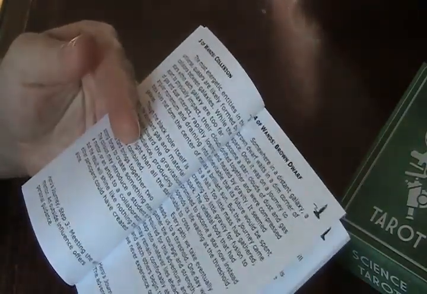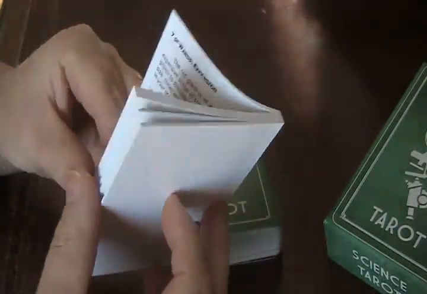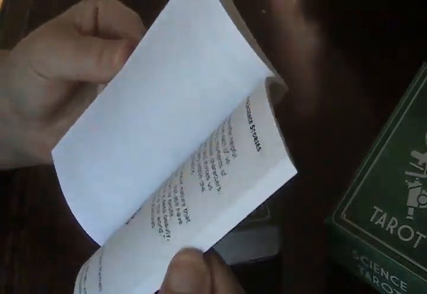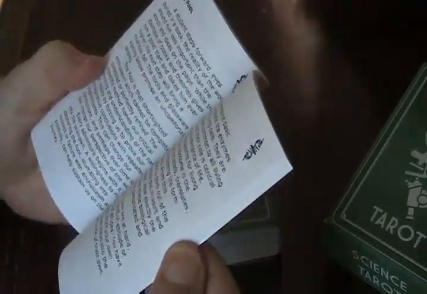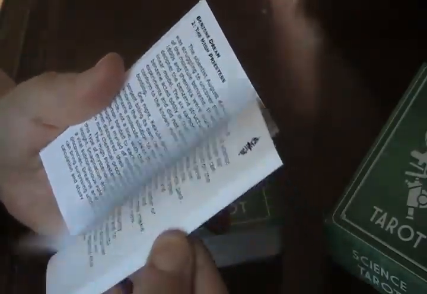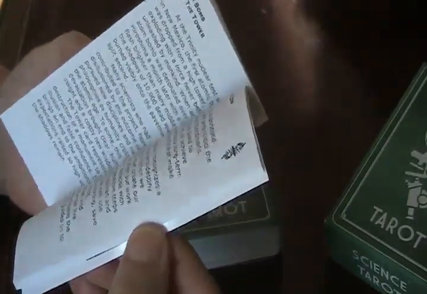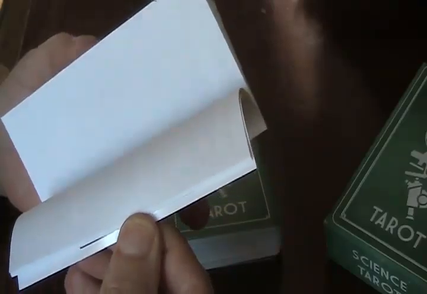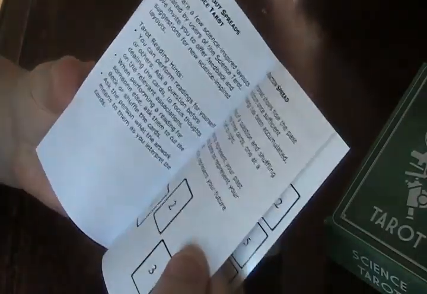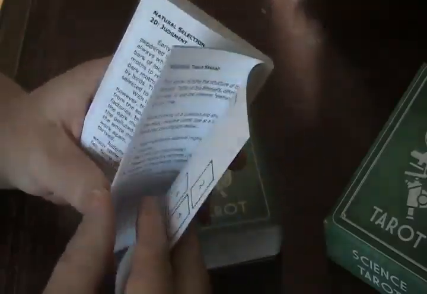And there's a page about each card. And go to the majors after the courts. And so there's some spreads in here.